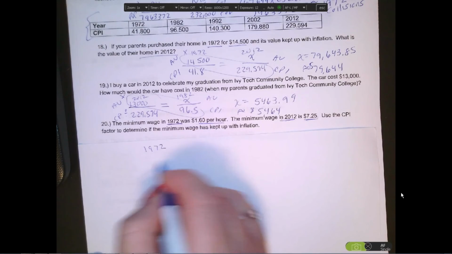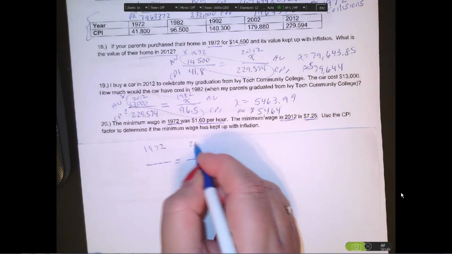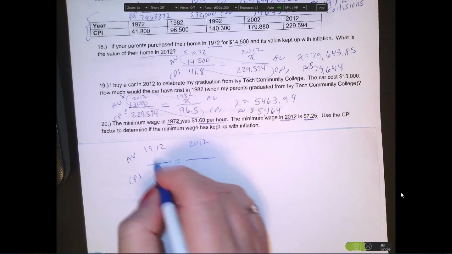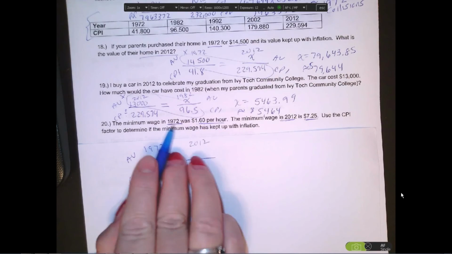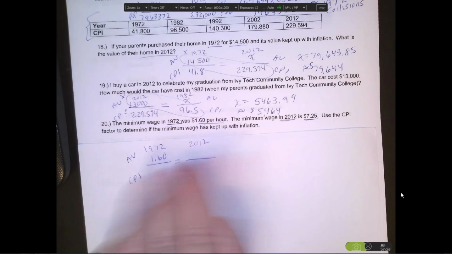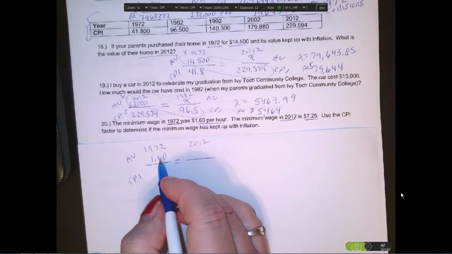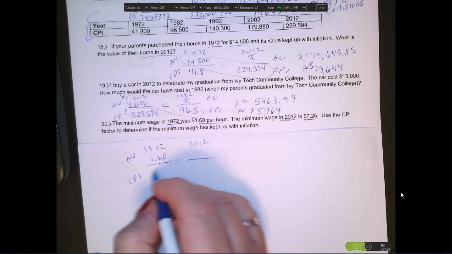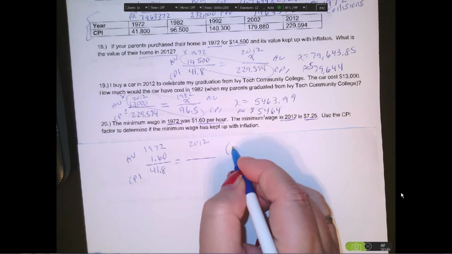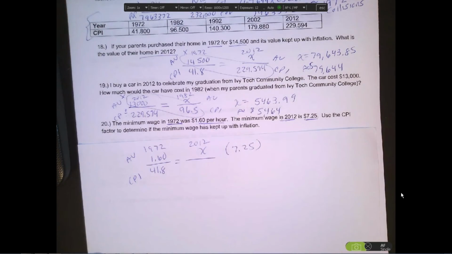Probably one of the easiest ways to do this is to set up what you already know, your little template, actual value CPI. We know the 72, take the oldest value, okay? Go from old to new, or it won't work. And the CPI in 72 was, now, even though we know they're saying it's 7.25, we're going to do a what if and then compare it.